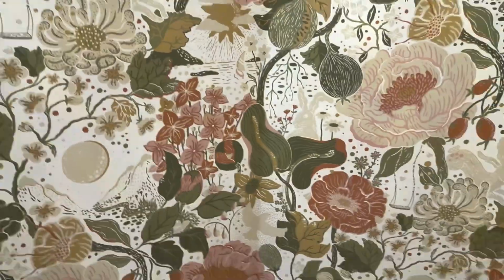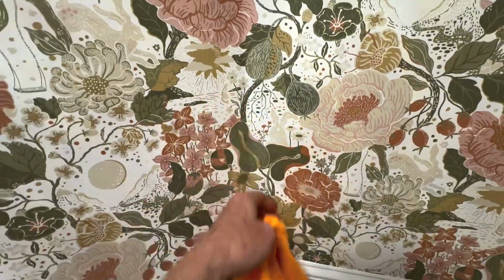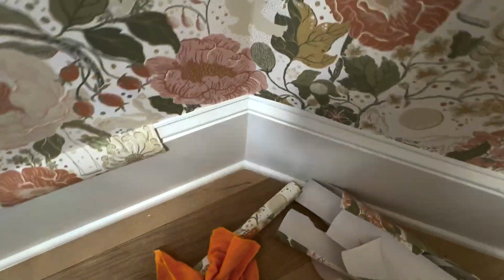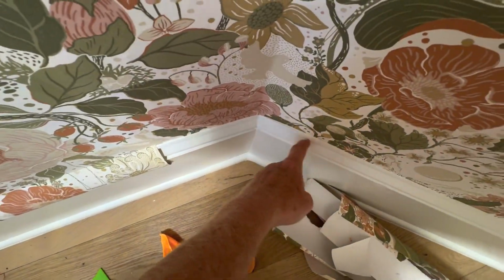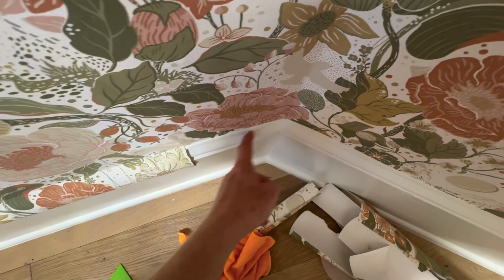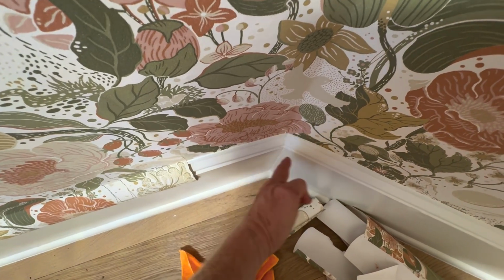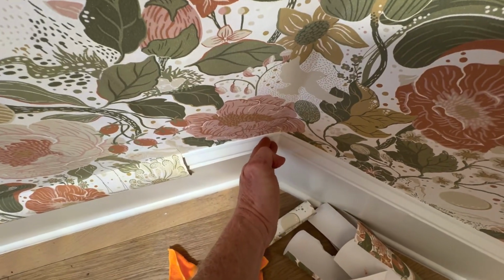Why does wallpaper misalign? There are a few answers for the different circumstances for wallpaper misalignment. Let me show you one of them. So here we have an obtuse angle. See that? An obtuse angle is one which has a number greater than 90 degrees and less than 180. An acute angle would be if this corner would go like this.